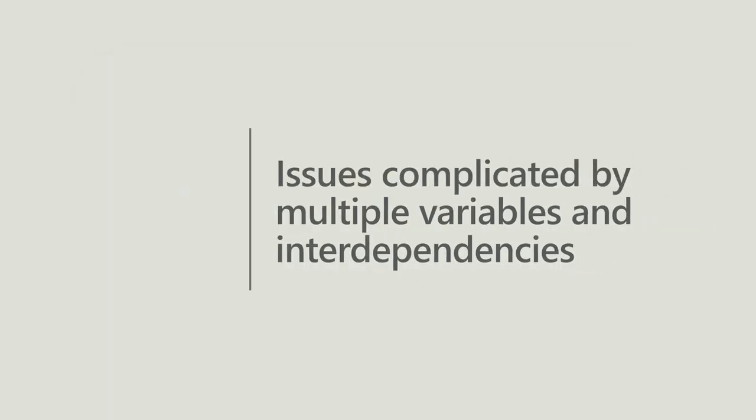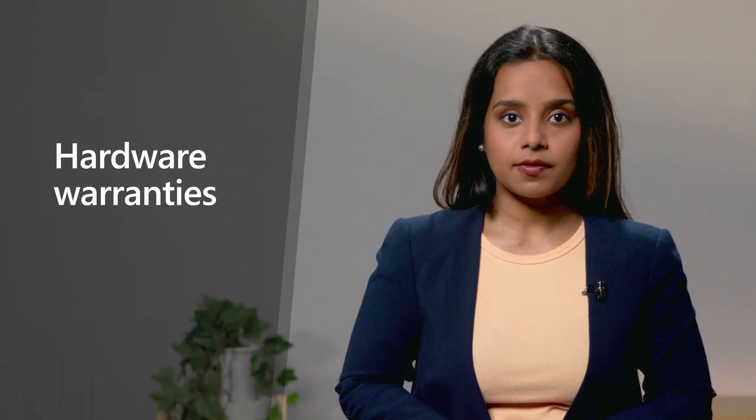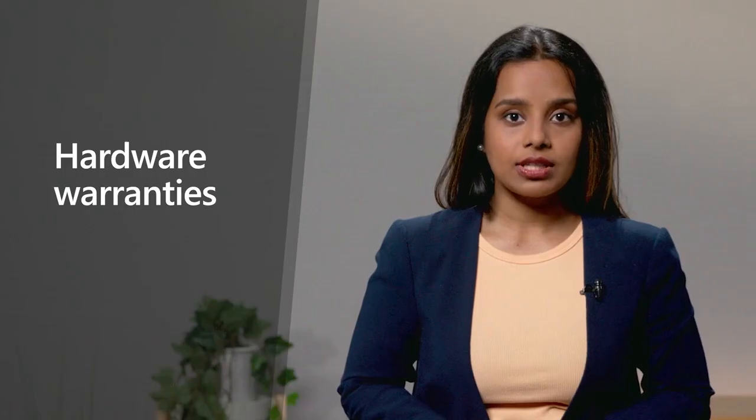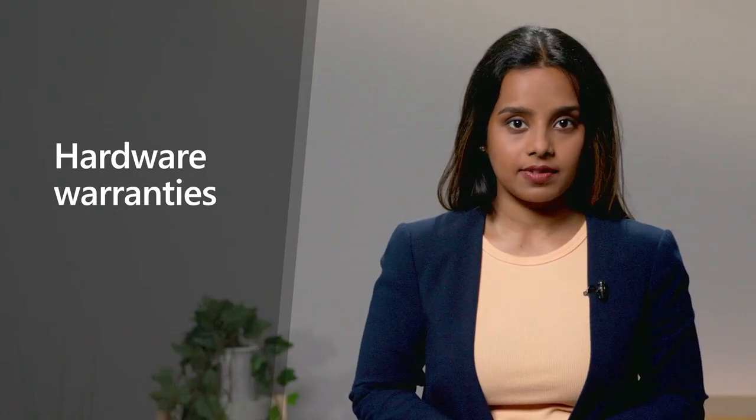The third part of the module was about complex problems that you don't encounter often. It covered hardware failure, software corruption, and data loss issues and their challenges, which are related to factors like multiple variables and interdependencies. Furthermore, you learned about the benefits of hardware warranties and strategies for managing warranty claims effectively.